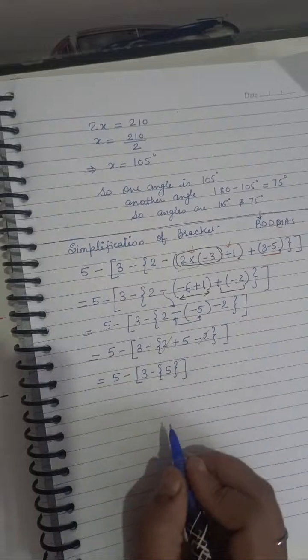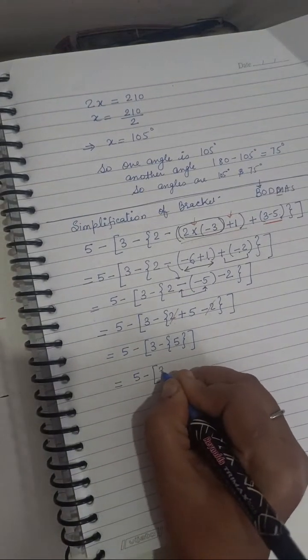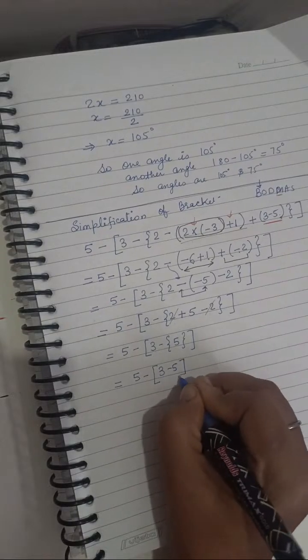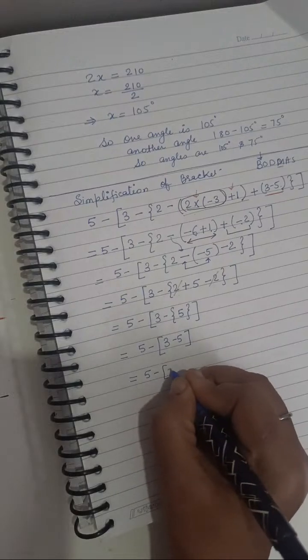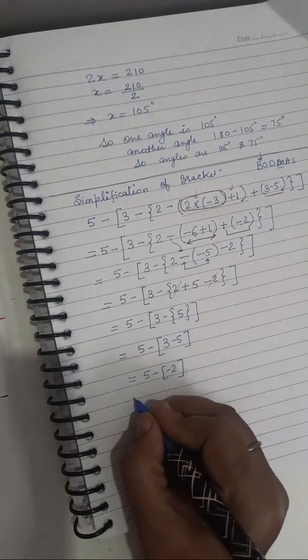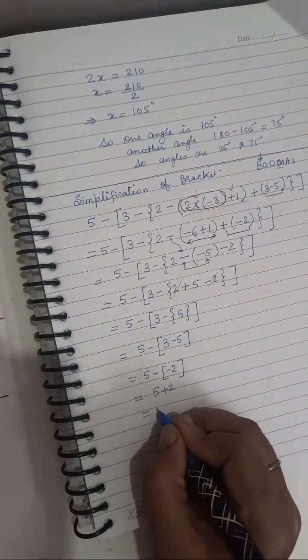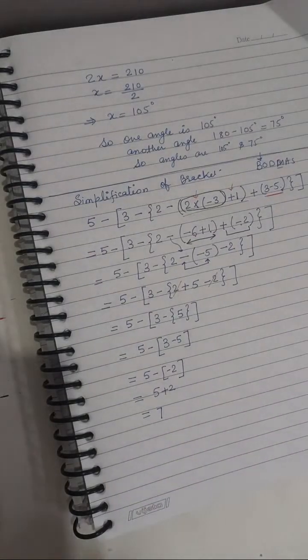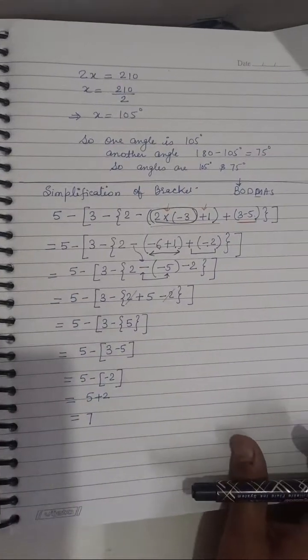Now open this. What are you going to get? 5 minus 3 minus 5. Again solve it. You are going to get 5 minus minus 2. Then just solve it, 5 plus 2. It is going to come finally 7. So in this way you can solve the complete question.